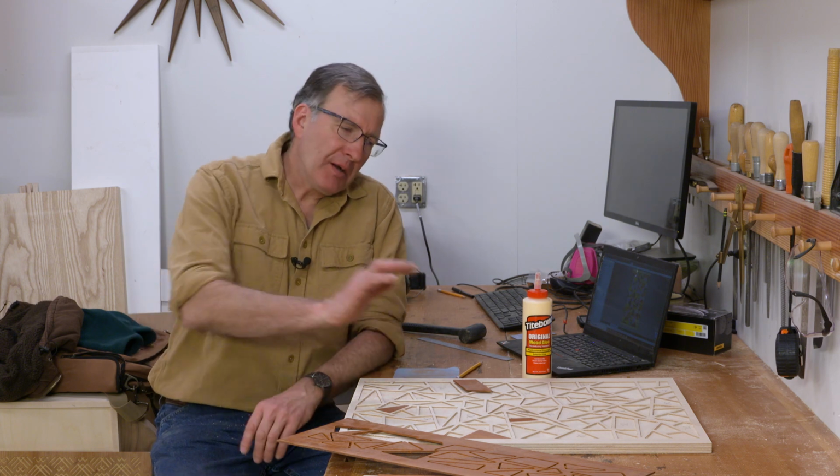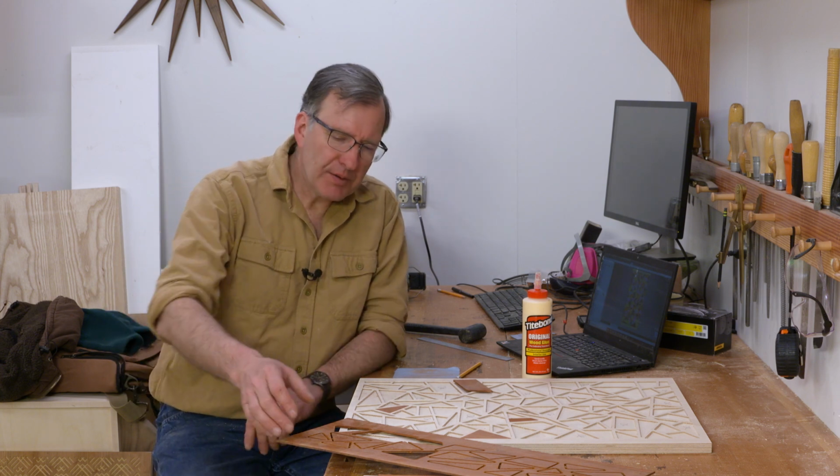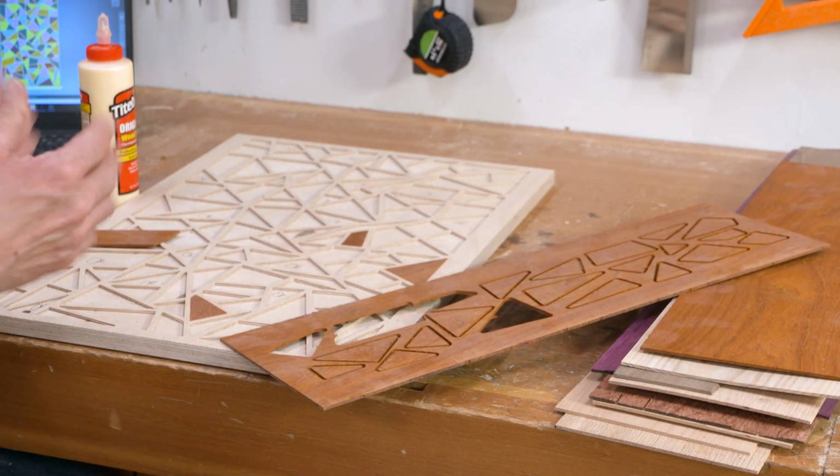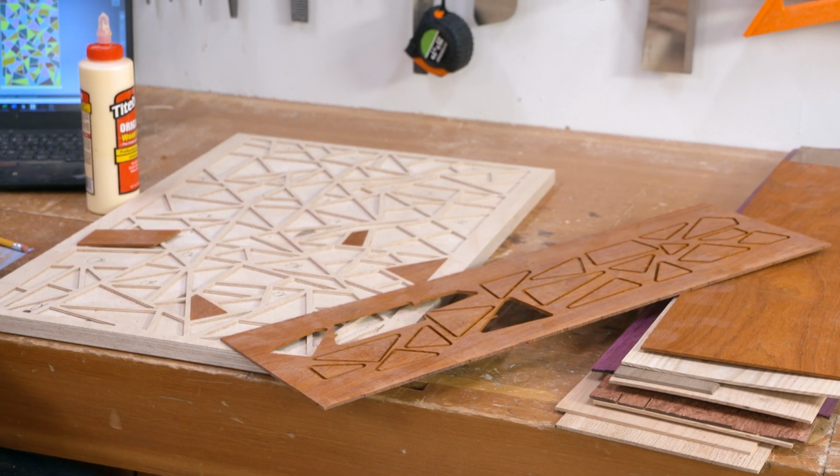Well, it's time to start putting all the pieces together into this puzzle. Now, the important thing here is to stay organized. What you don't want to do is start popping all these little triangles out of the boards, put them in a shoebox and shuffle them around a little bit, unless of course you like jigsaw puzzles.